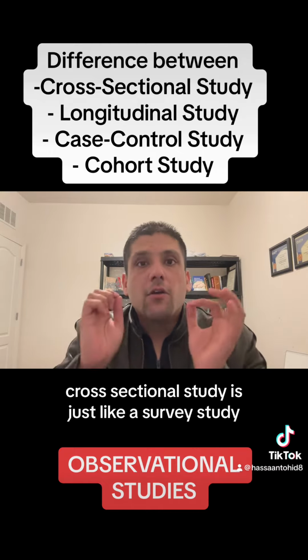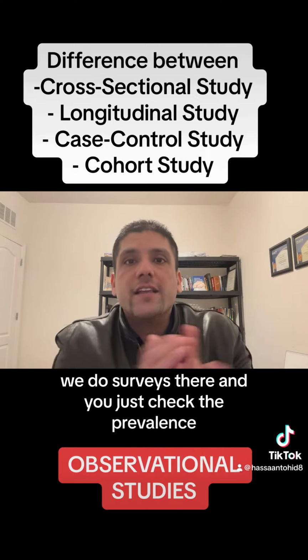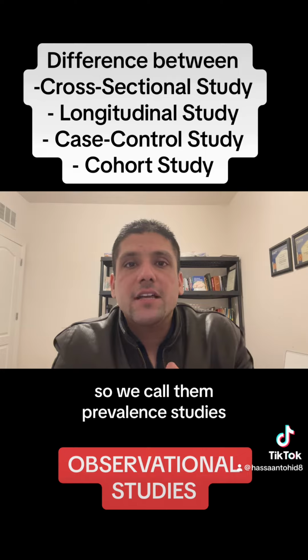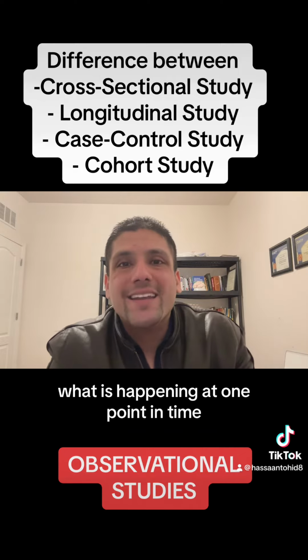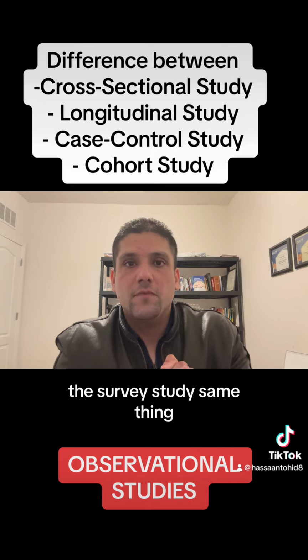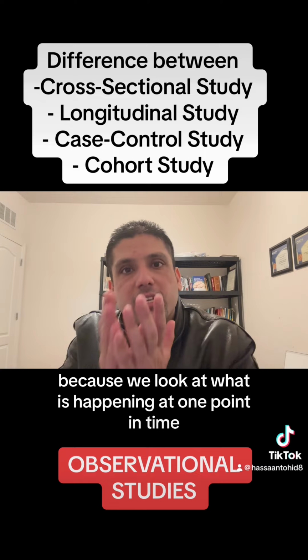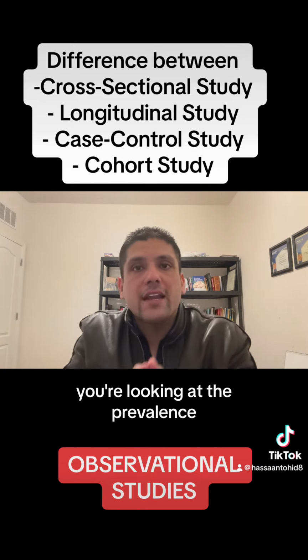Let's do it. Cross-sectional study is just like a survey study. We do surveys there and you just check the prevalence. So we call them prevalence studies. What is happening at one point in time? You do surveys in a cross-sectional study, and we call it cross-sectional because we look at what is happening at one point in time. You're looking at the prevalence.